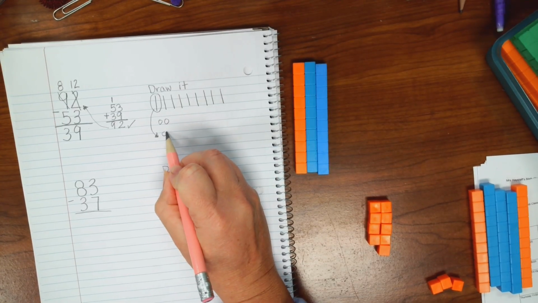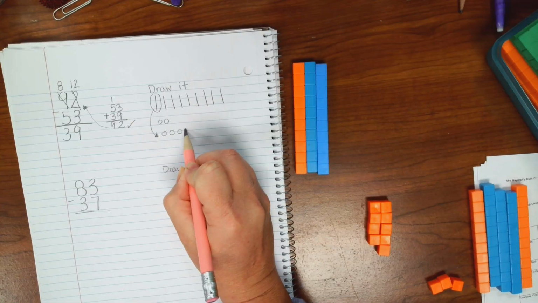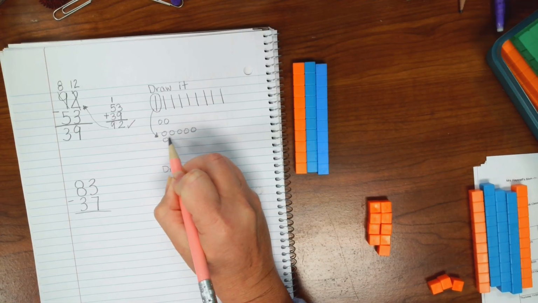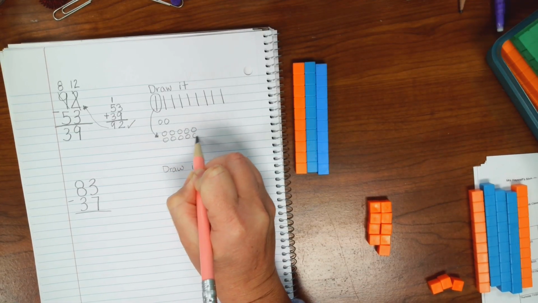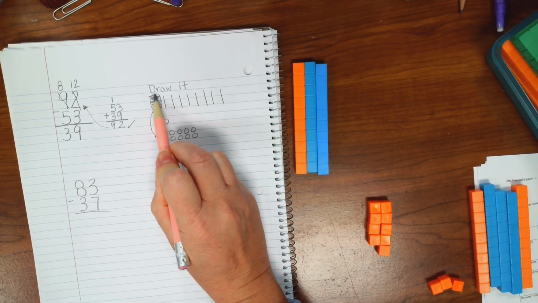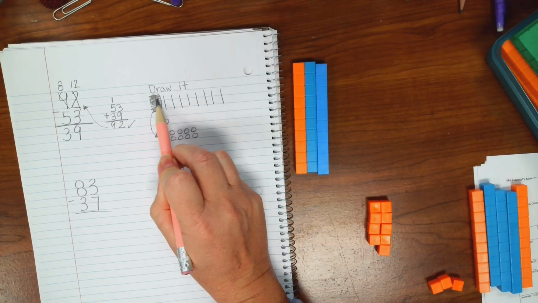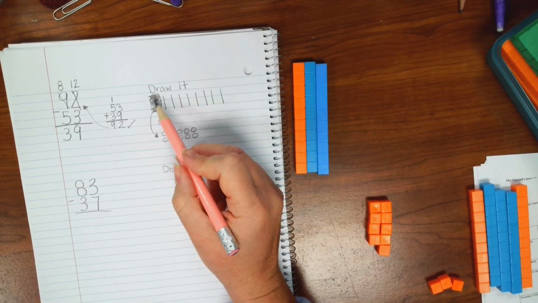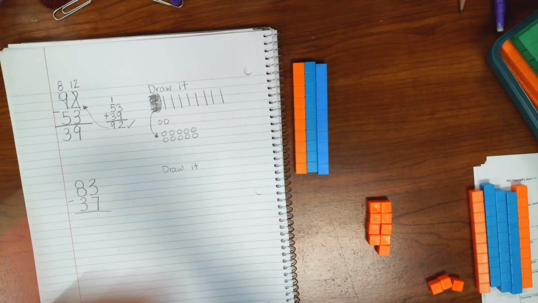I make a 10 frame. 1, 2, 3, 4, 5, 6, 7, 8, 9, 10. Mark it out. Because I cashed it in, so he's gone. I didn't take him away. I cashed him in, regrouped him, unbundled, all of these different words.